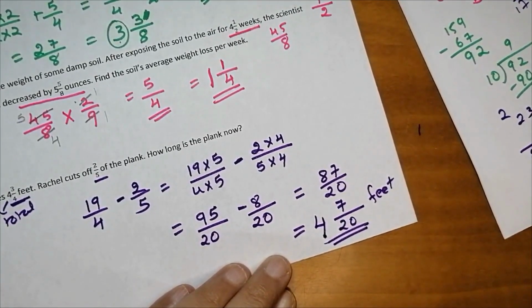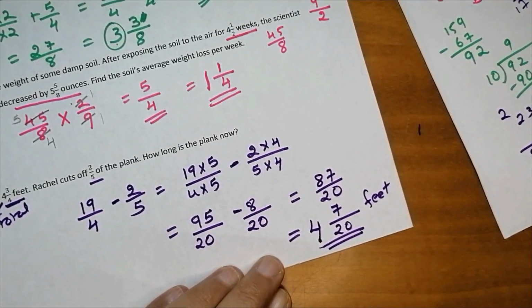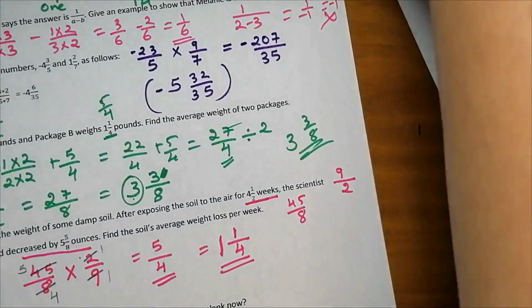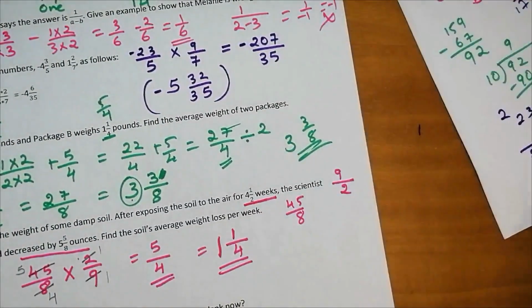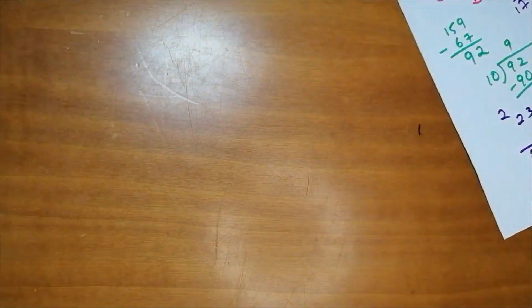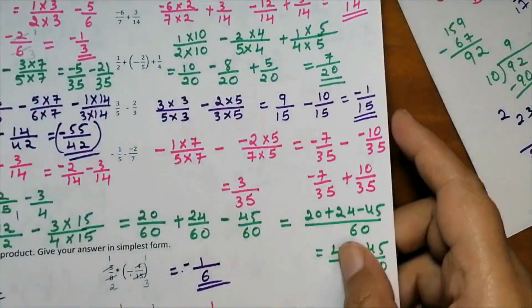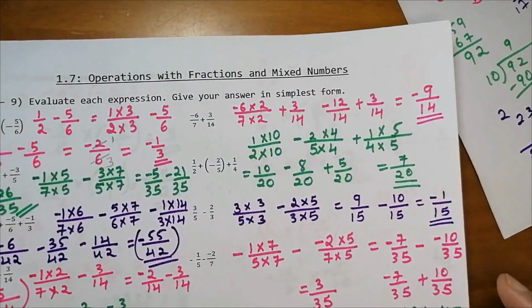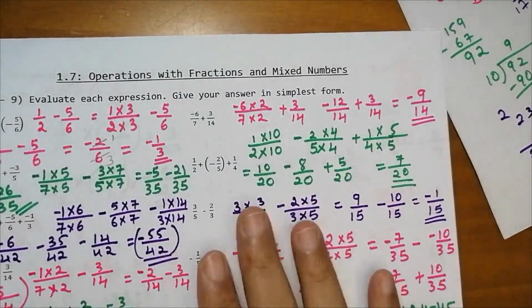Okay, so that is it. Isn't it simple? This chapter is simple. It's just that we had lots of questions to solve here, but it's not a difficult chapter. The rules remain the same. Here we had fractions and mixed numbers, so we have to be careful.